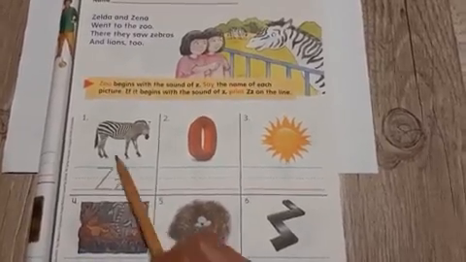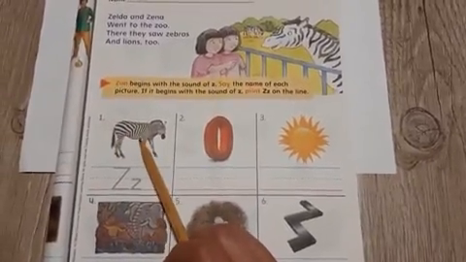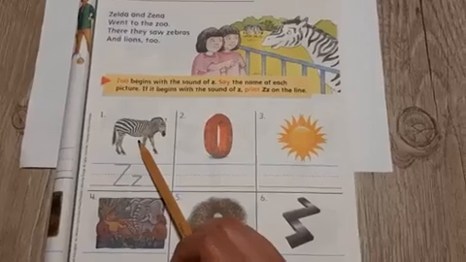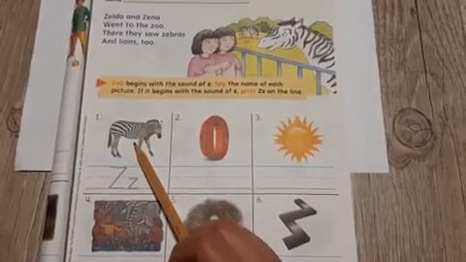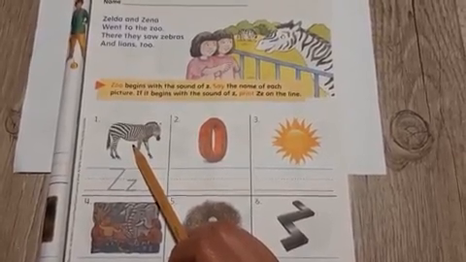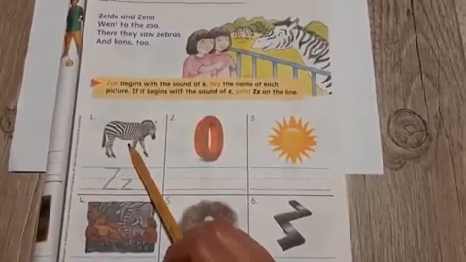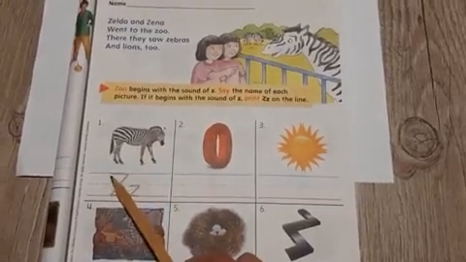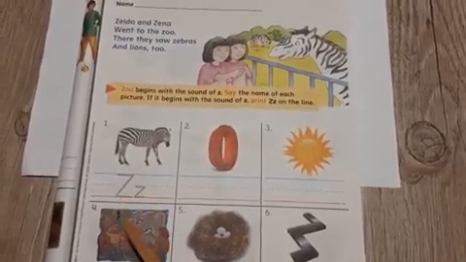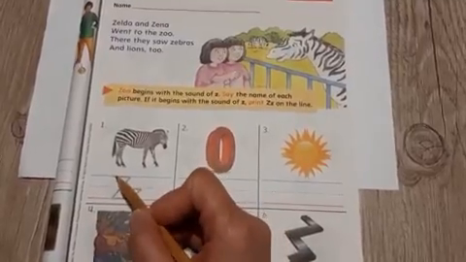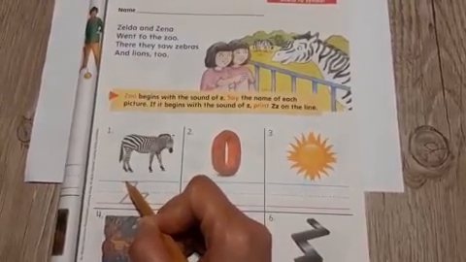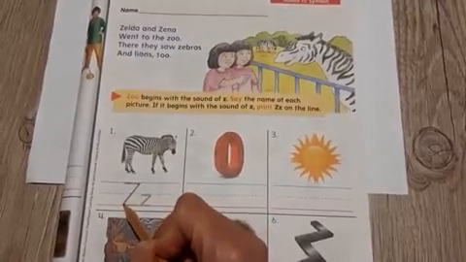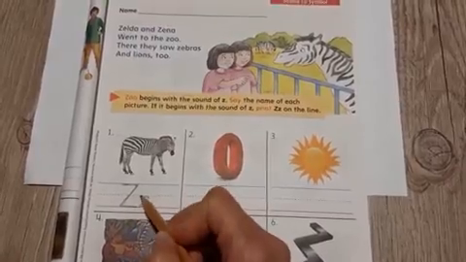Now look at number 1. What's this animal called? This is a zebra. Zebra. Z, z, zebra. Does it begin with the sound Z? Of course it does. So they already wrote Z for us. We only trace it. So we trace letter Z, uppercase and lowercase.